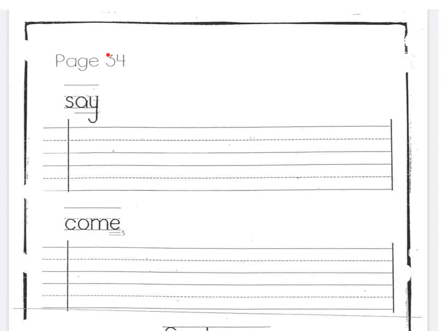Your first word for Tuesday, for today, is say, okay? Will you say please? Say. Okay, now I want you to think of the beginning sound in say. If you said, Miss Salvador, the first sound is an S, and the only letter that makes an S is the letter S, then you are correct.